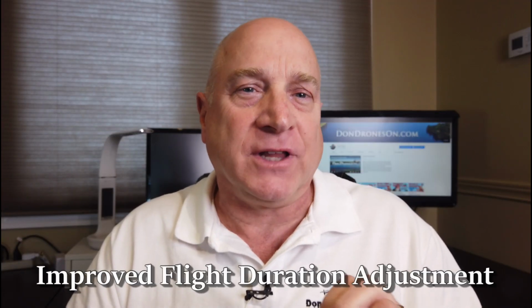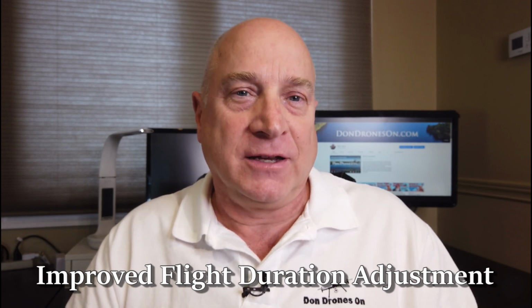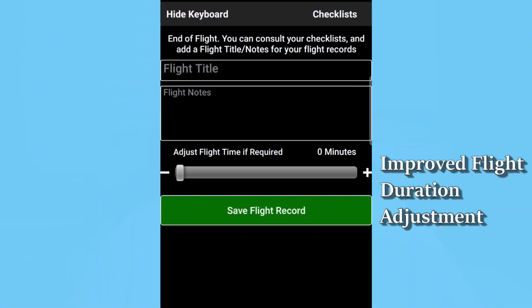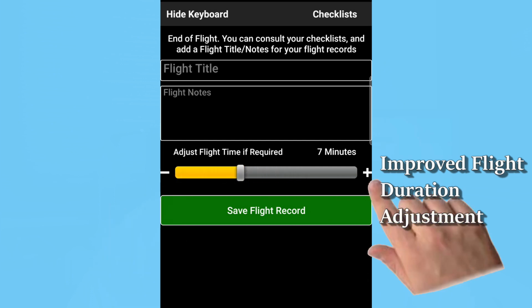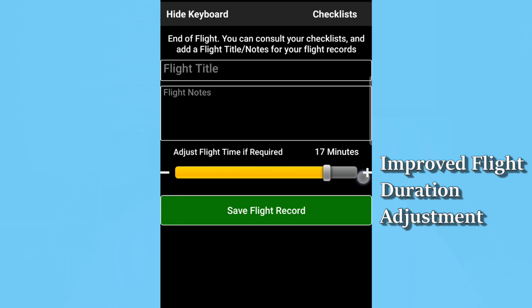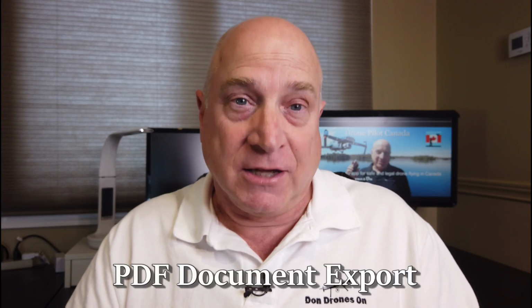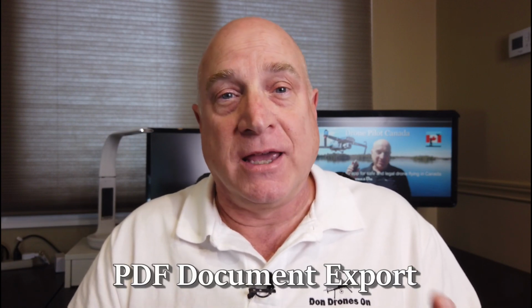The first enhancement is some extra flexibility in adjusting your flight duration after completing a flight. You know what I mean here. You forgot to start the timer or forgot to end it and you have to do some fiddles. The duration slider will always appear now, and you can still use it to adjust the time. But now you can also use these plus or minus buttons to bump it up or down in handy increments of 1 minute, like this. Simple and effective.